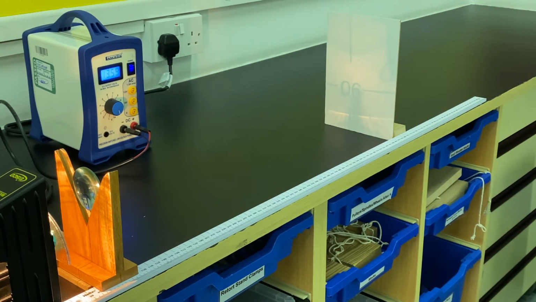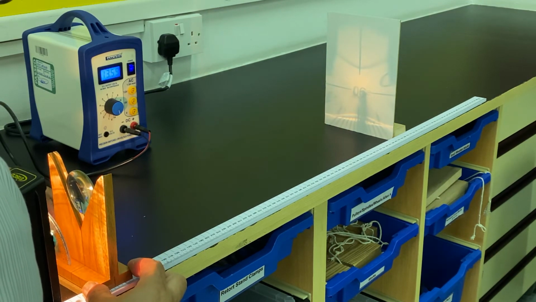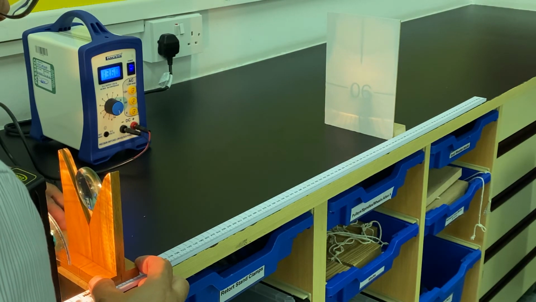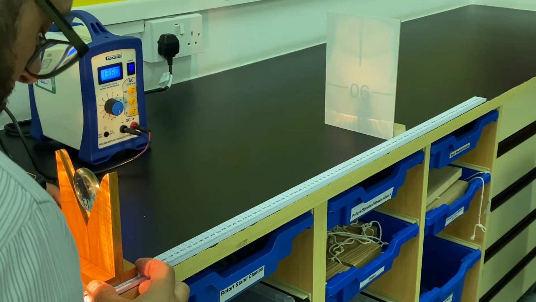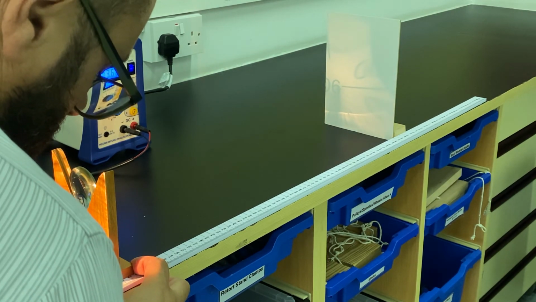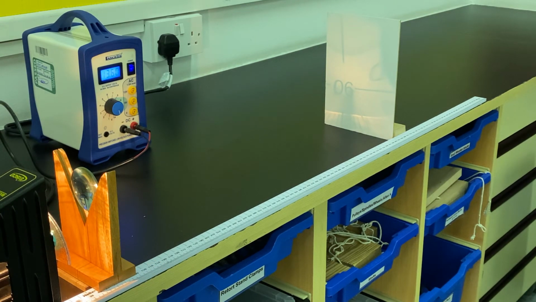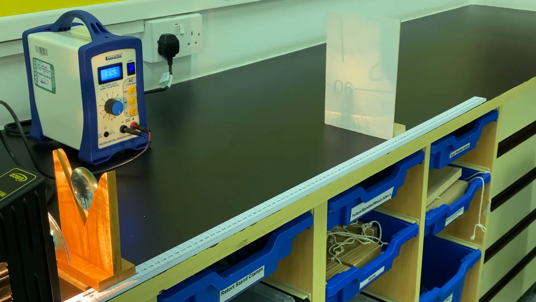Then I put the screen up to 670. Now the lens is at 65. Lens position is now at 65.